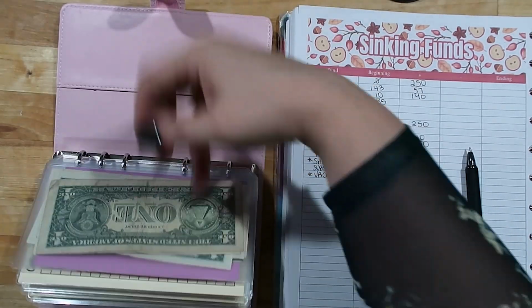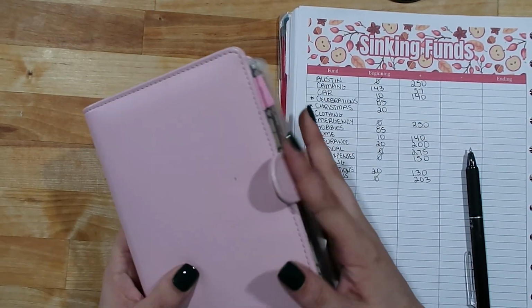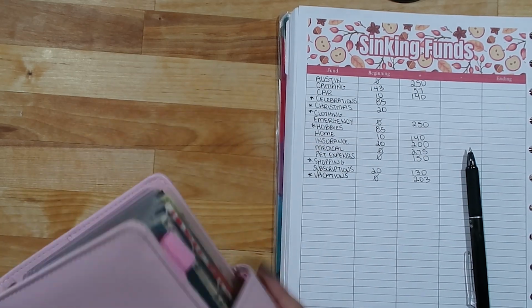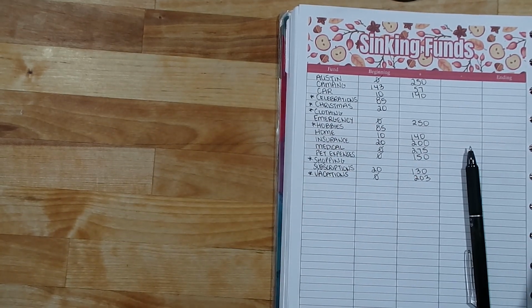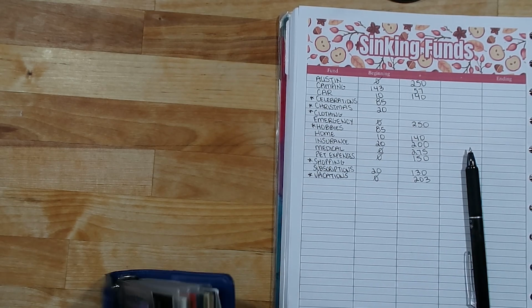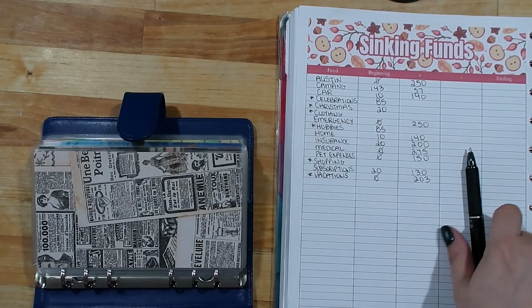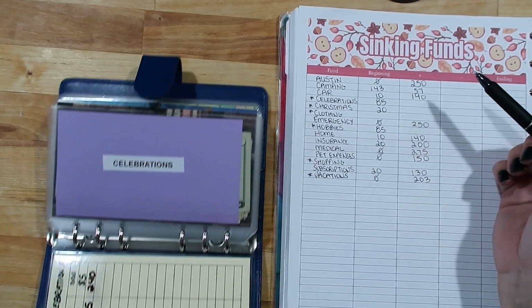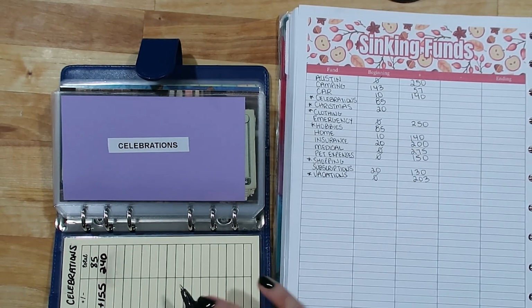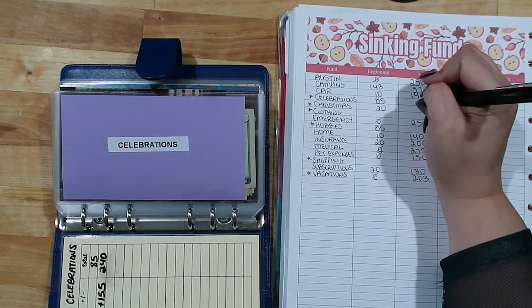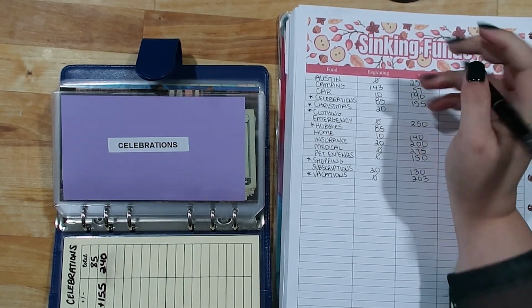So that's it for high priority, and look at how fat this guy is. It won't even close, but we are likely going to be pulling some of this money out of here. So we'll get it to close at the end, one way or another. Now we'll go back to these lower priority funds here. So for celebrations, we started with 85 and we now have 240. So we know we added 155 because it's written right there.